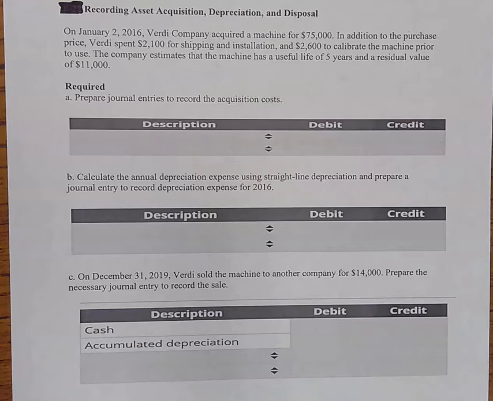That's very important because we need to be able to apply the rule of purchase price, which is this $75,000 right here. And then we also need to include any one-time costs that are necessary to get the asset, whatever the asset is, ready for its intended use.